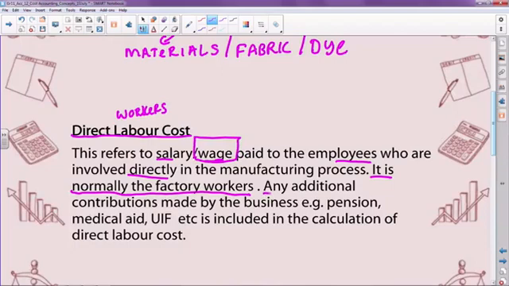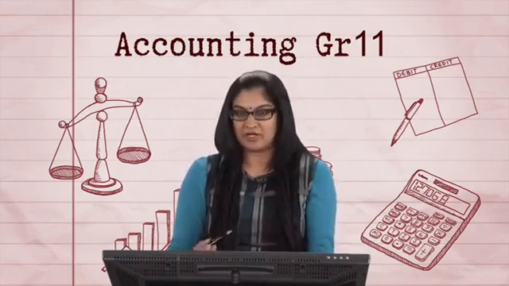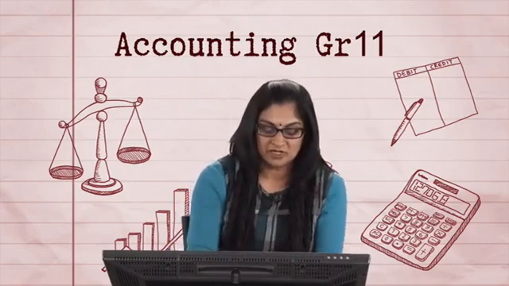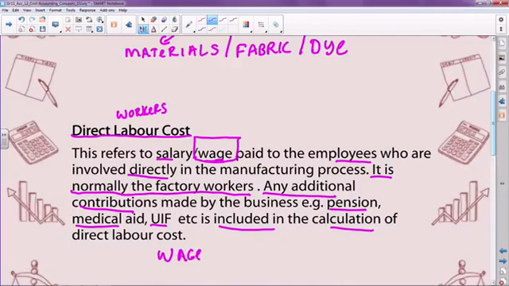Any additional contributions made by the business, so for example, pension, medical aid, UIF, etc., is included in the calculation of your direct labor cost. Now, what do we mean by this? We've come across additional contributions when doing financial statements. Remember, guys, partnerships? Right, so how does this now impact on your direct labor cost? So, for example, if your factory workers earn a wage, okay, so let's assume they earn a total wage of 10,000 Rand.